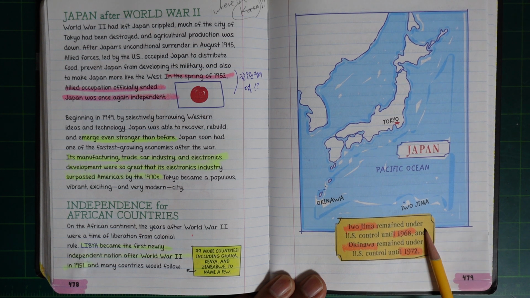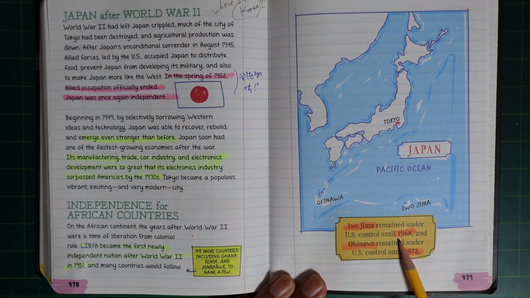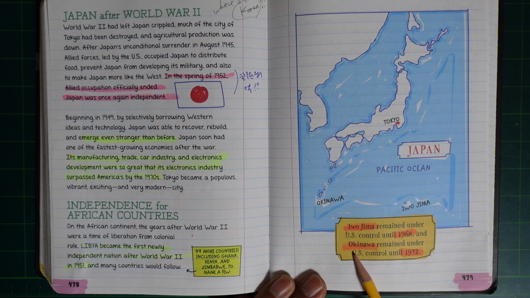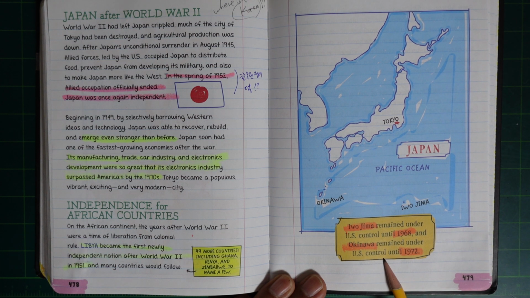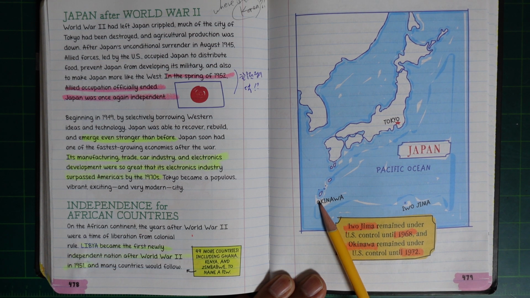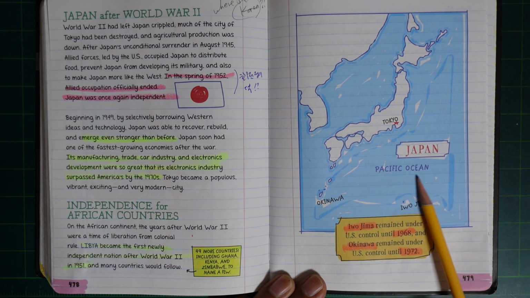Iwo Jima remained under U.S. control until 1968, and Okinawa remained under U.S. control until 1972. Okinawa, Iwo Jima.